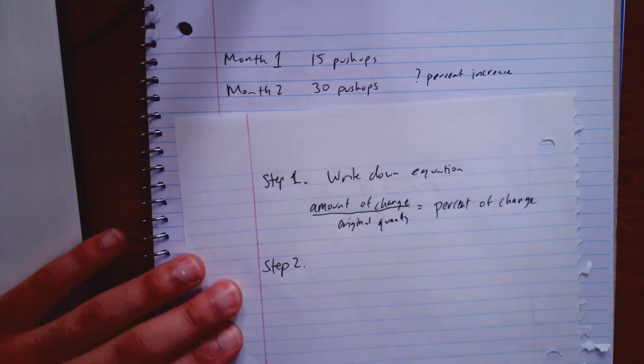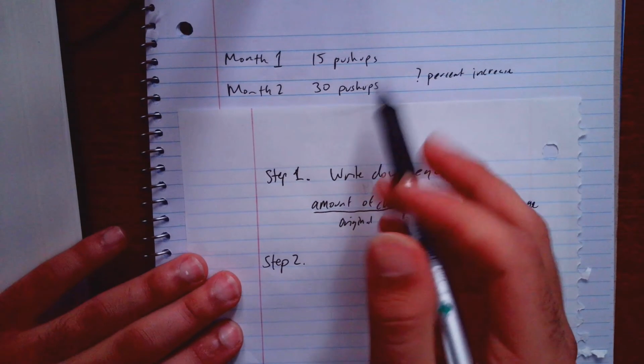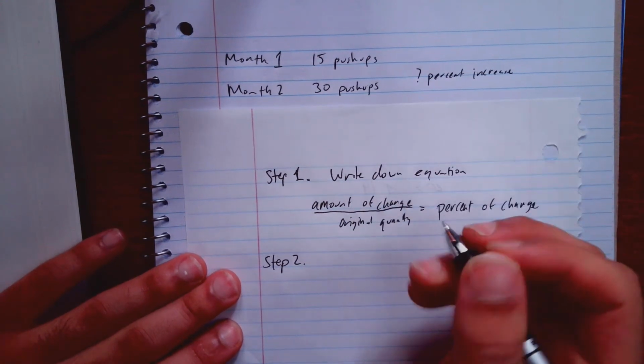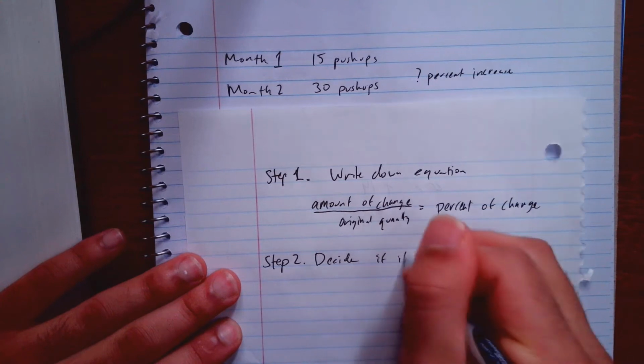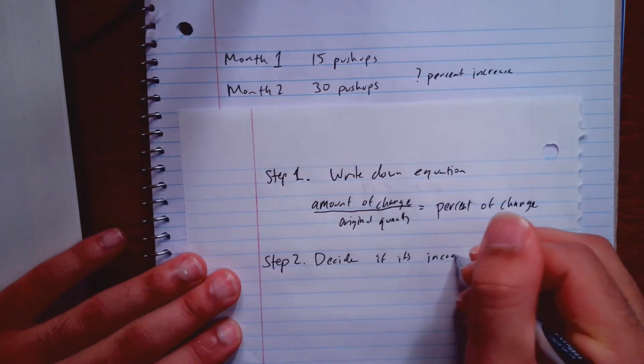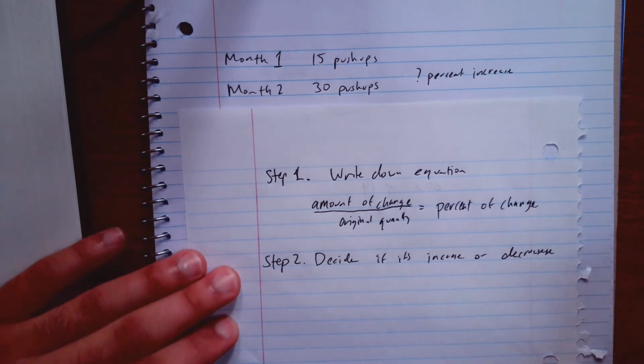I think a good step 2 is to decide whether it's a percent increase or percent decrease, right? So decide if it's increase or decrease.